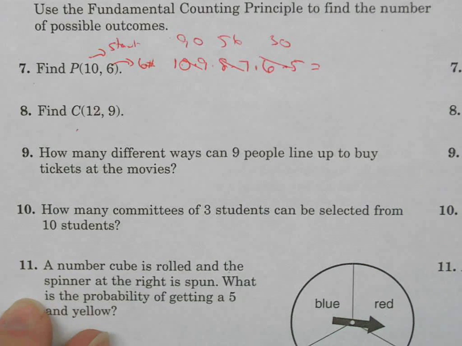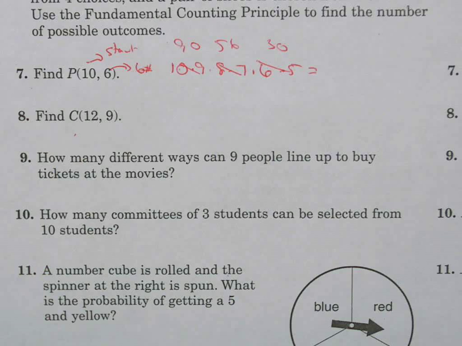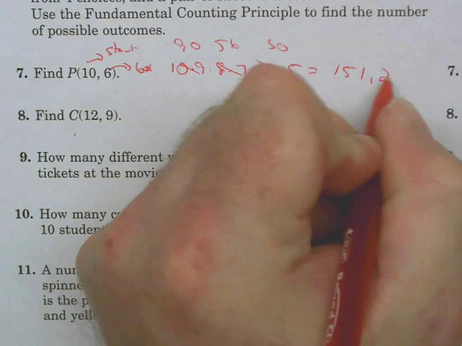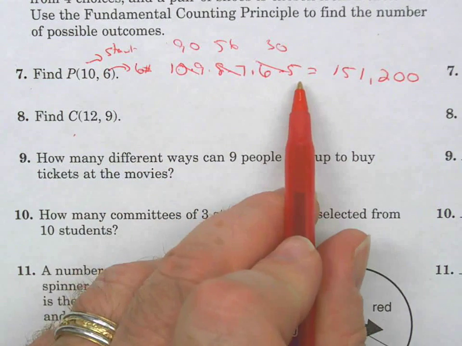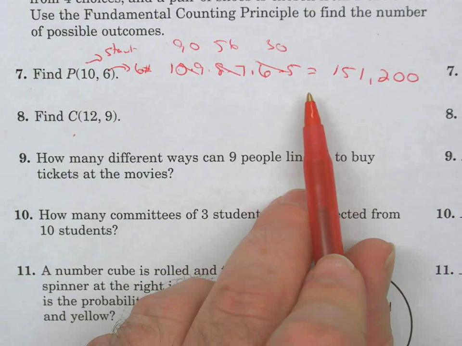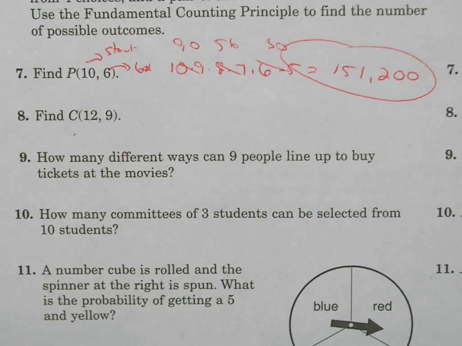Who wants to raise their hand and tell me what do you have for that particular answer? Lexi. 18,900? I don't think that's what I was hearing earlier today. I think you're a little too small. What do you got? 151,200. 151,200. 1, 2, 3, 4, 5, 6. You're going to have to roll it back in your calculator and double check later on tonight. But 10 times 9 times 8 times 7 times 6 times 5, you probably missed a number, that's all. 151,200.